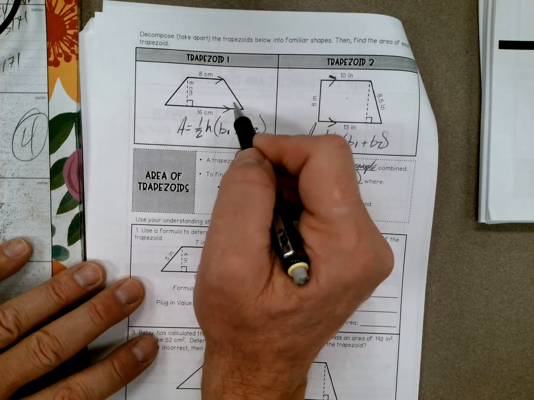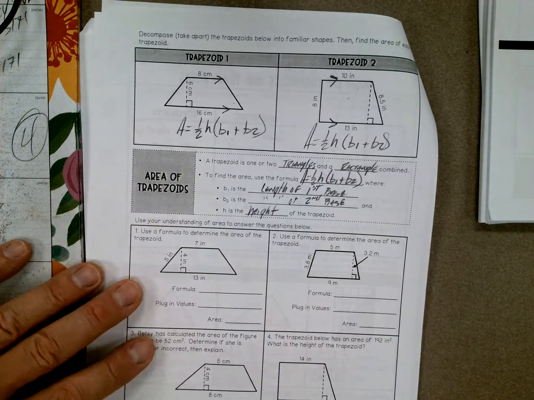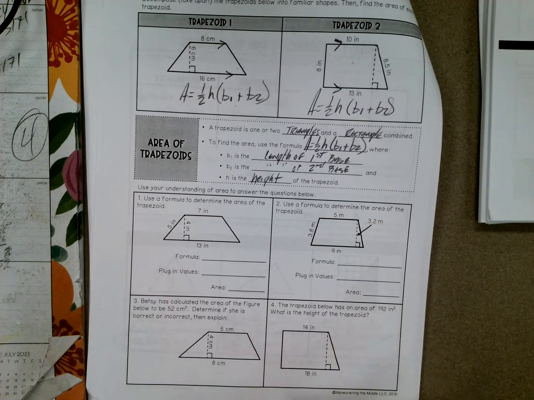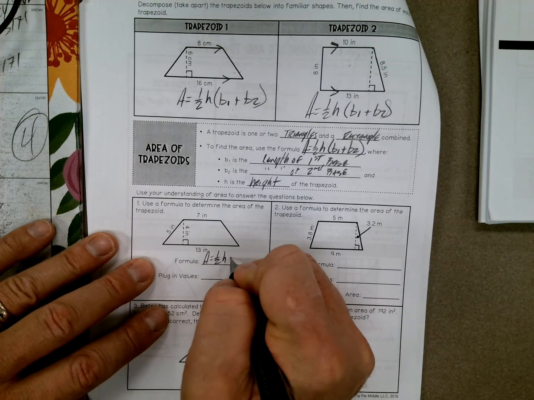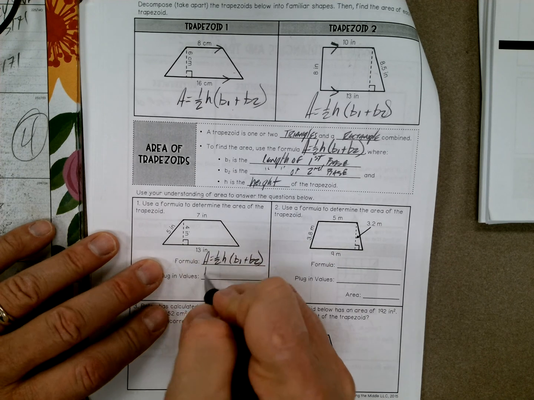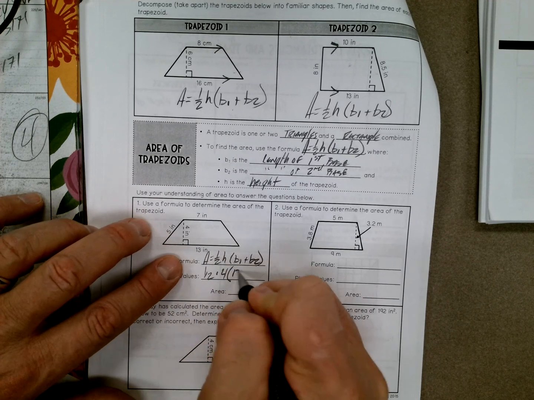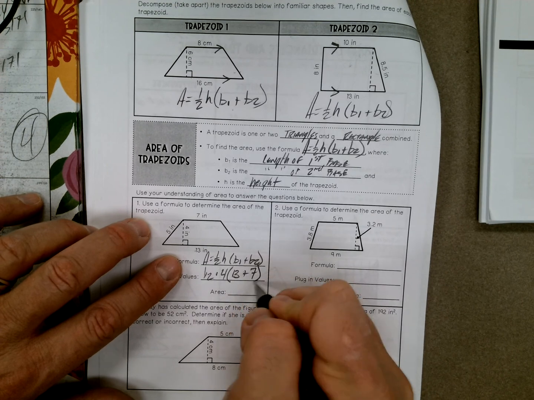Again, one rectangle and two triangles make a trapezoid. Good formula here, good math. Let's roll. First up, let's write our formula. Area equals 1/2 the height, base 1 plus base 2. 1/2 times the height of 4. Base 1 is 13, base 2 is 7.